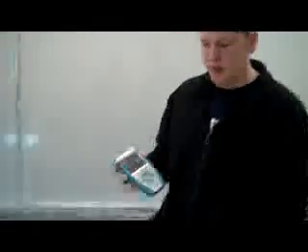Hi, my name is Dusty Hackman, and I'm going to help teach you how to use the LabQuest and the flow rate monitor today. This is the LabQuest that you'll be using in your project, and this is what the flow rate monitor looks like.